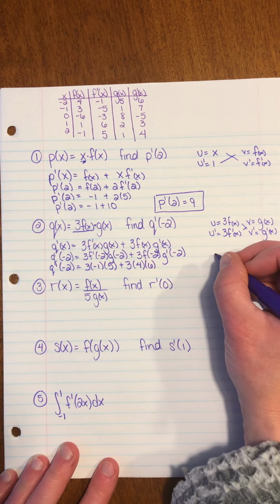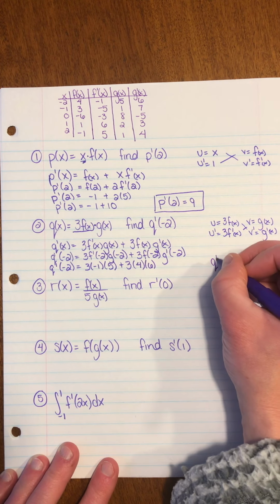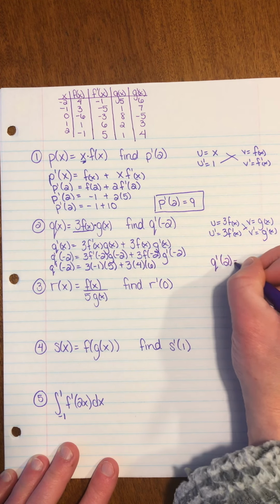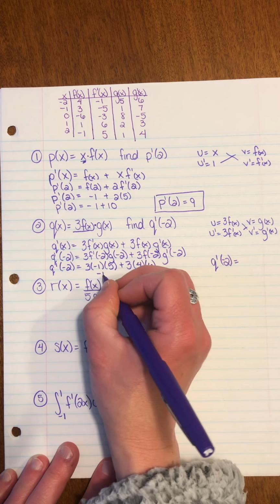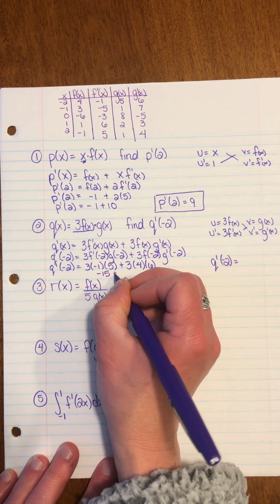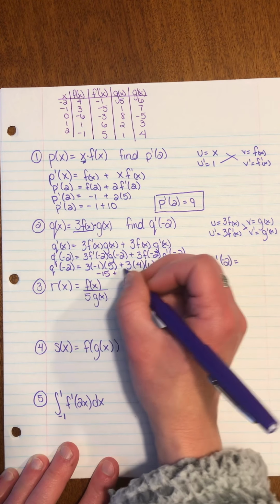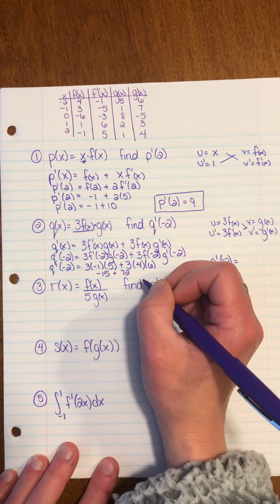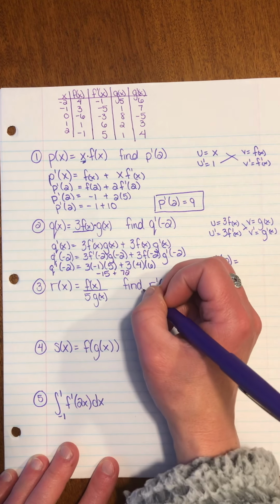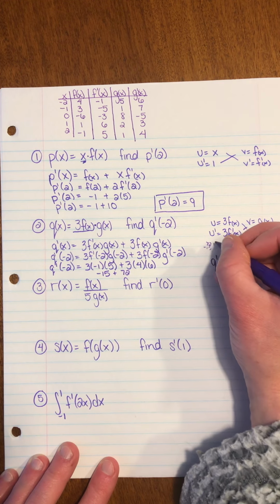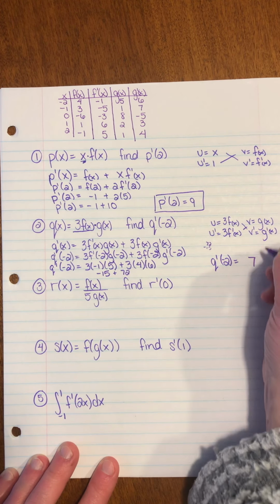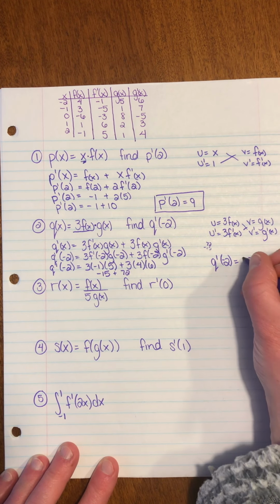Okay, so we've got q prime of -2 is equal to -15 plus 12 times 6, 72. So we've got 72 minus 15, 57.